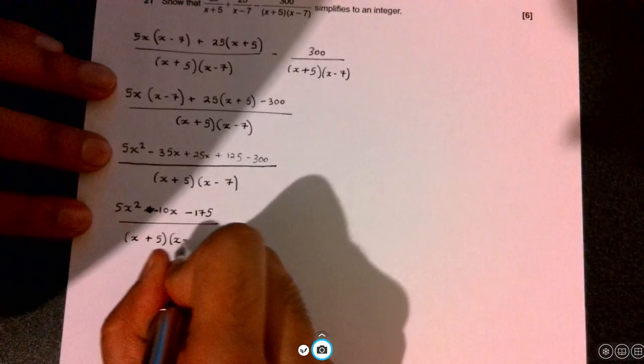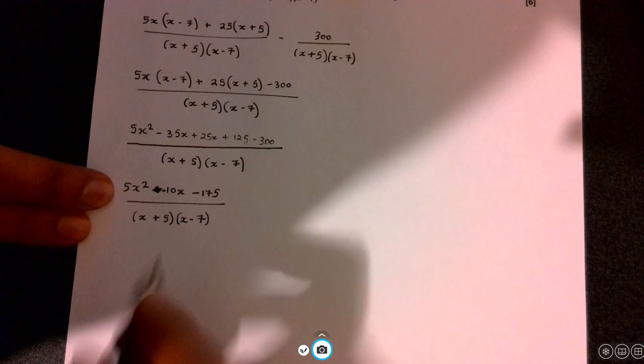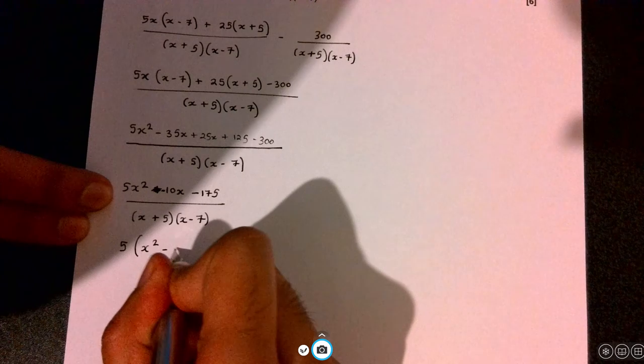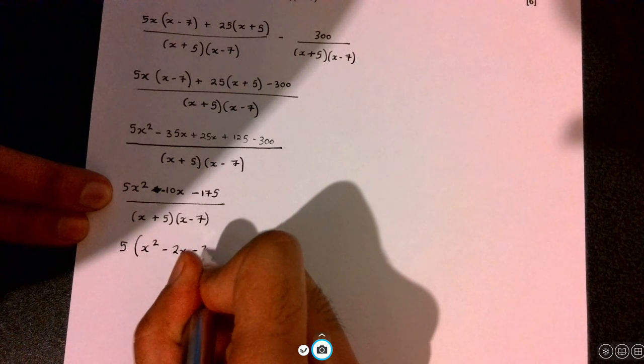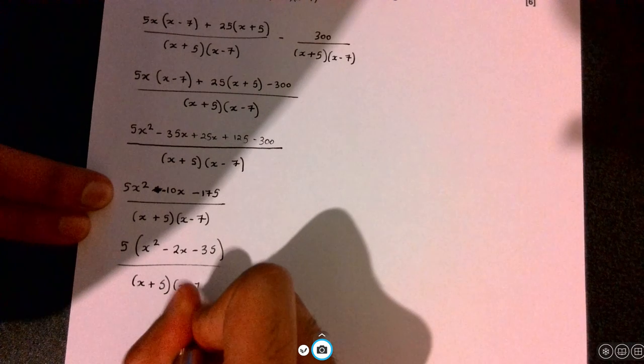On the top, what you'll notice is we can factorize a 5 from each term. So we have 5 lots of (x squared minus 2x minus 35). On the bottom, we have (x plus 5)(x minus 7).